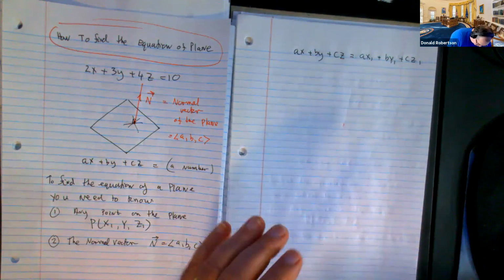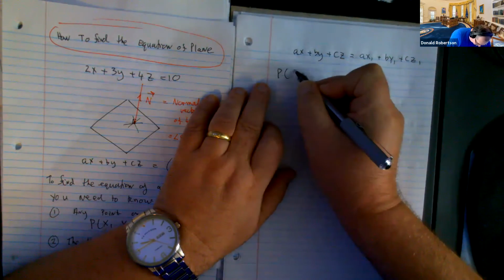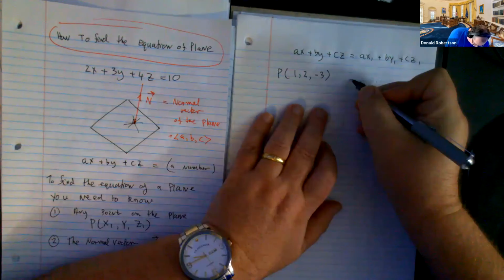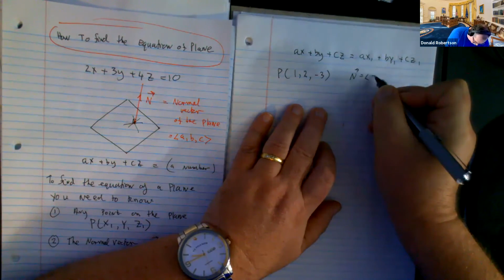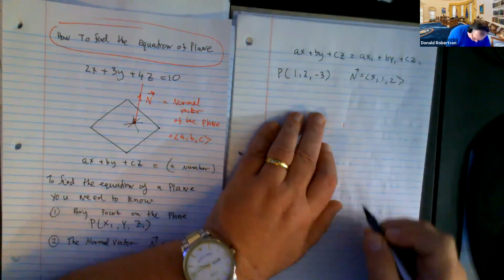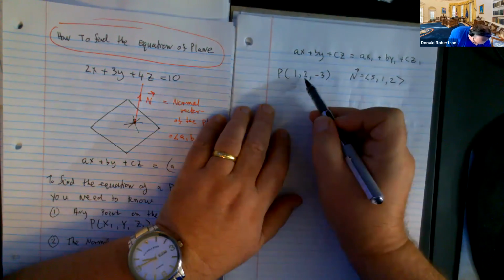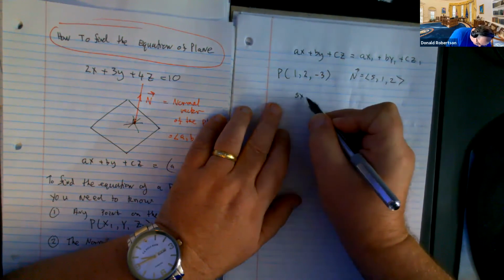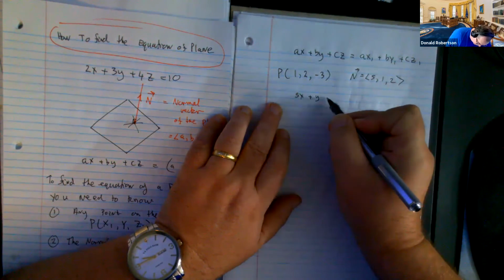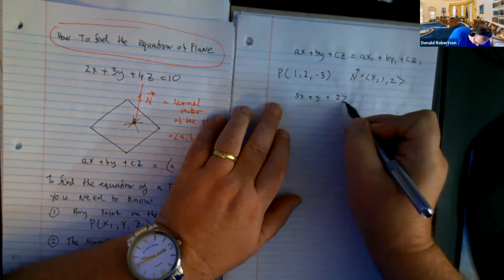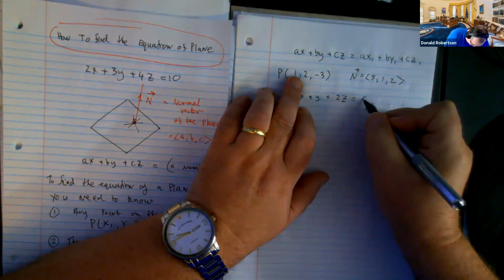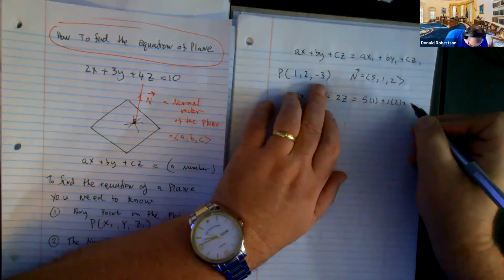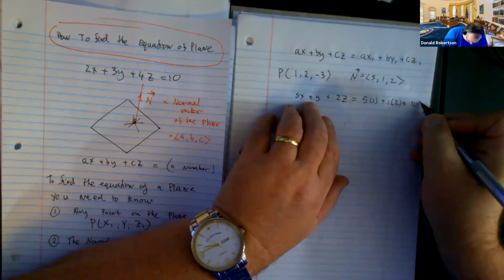So for instance, if I tell you that a plane passes through the point (1, 2, -3), and that its normal vector is (5, 1, 2), then the equation of the plane that passes through this point with that normal vector will be 5x + y + 2z = 5 times 1 plus 1 times 2 plus 2 times -3.